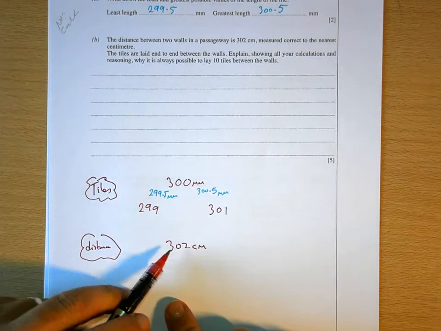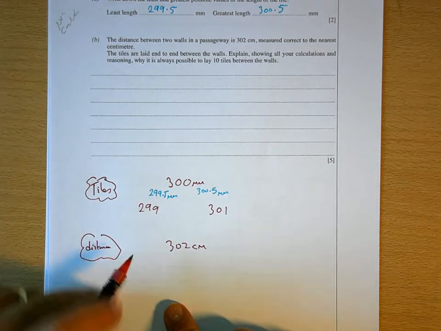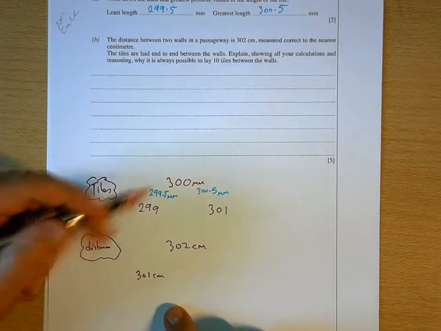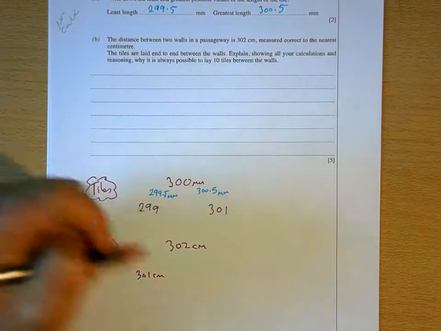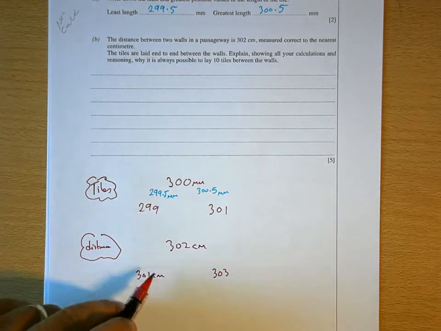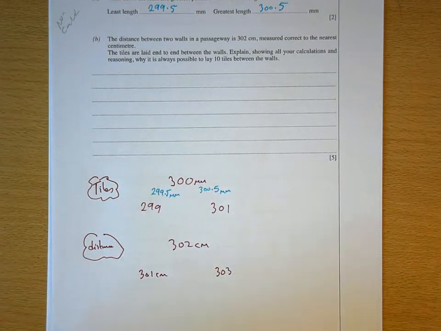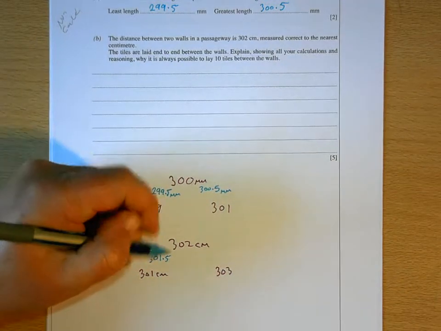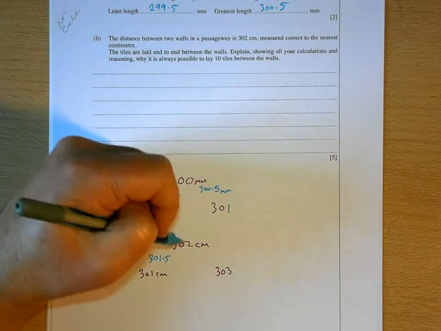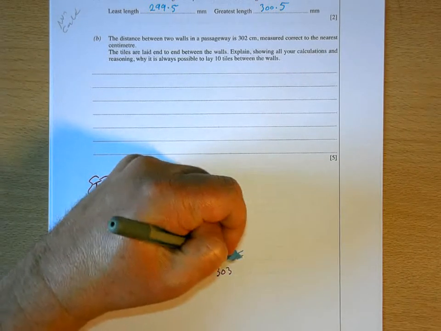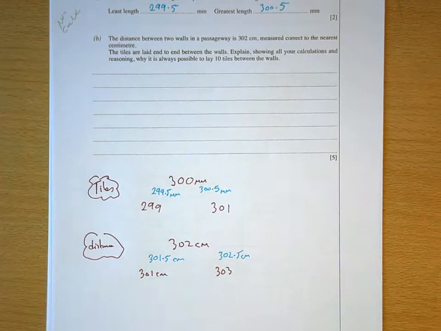So down 1 from 302 is going to be 301, and up is going to be 303. And the triggers are going to be 301.5, which will take you between those two centimeters, and 302.5 centimeters here.